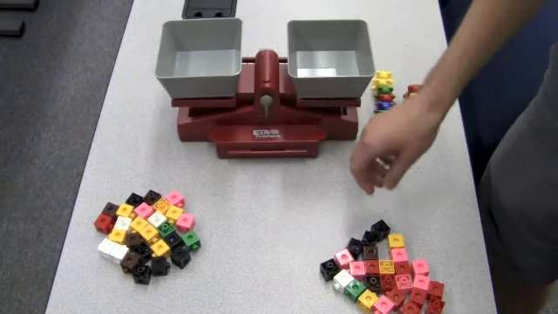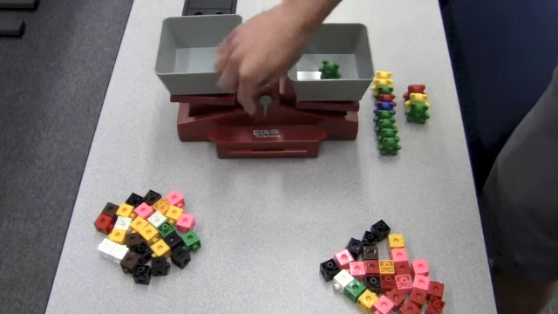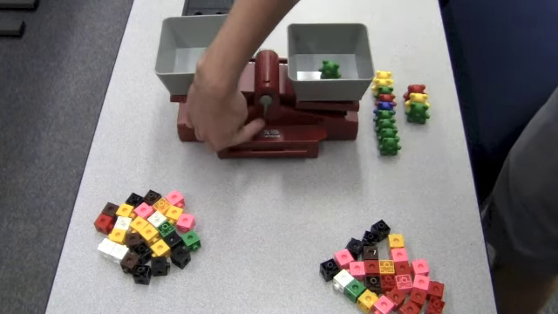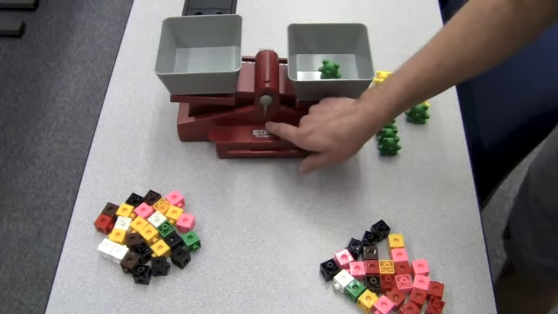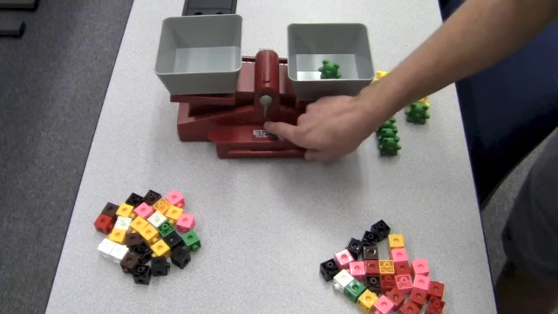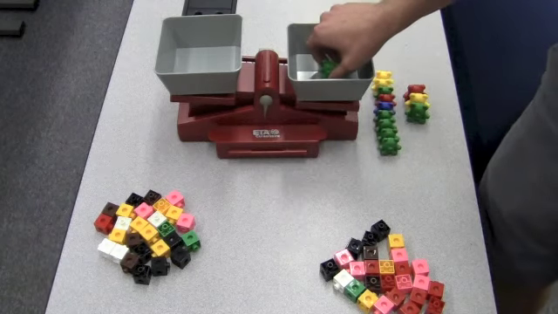This needle will sway side to side when we put in objects, and it will show us how far off the scale is from perfectly balanced. And this long needle here, it's really hard to see, but there's a long center needle for perfectly balanced items.